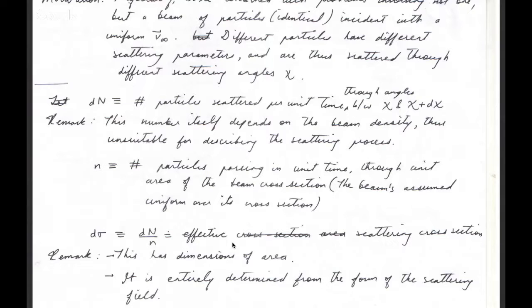Since dn, the number of particles scattered between angle chi and chi plus d chi, will also be proportional to this, when you divide by it, you expect the result to be independent of the density of the beam and your initial energies. So d sigma will be the scattering cross section.